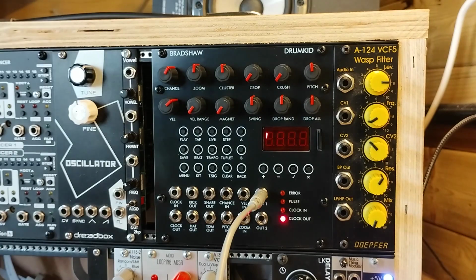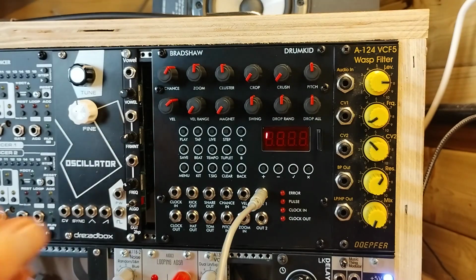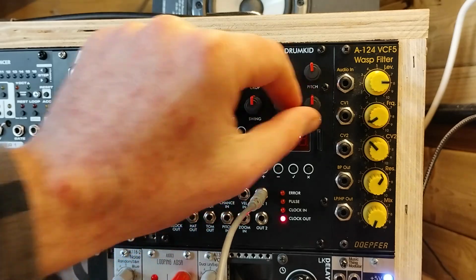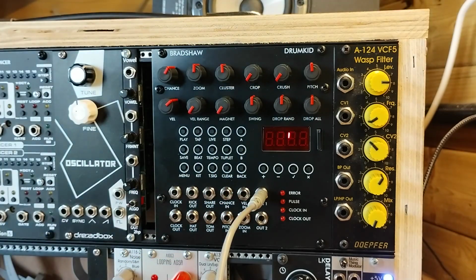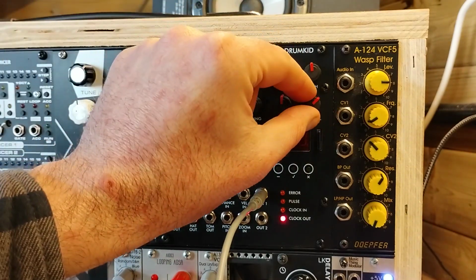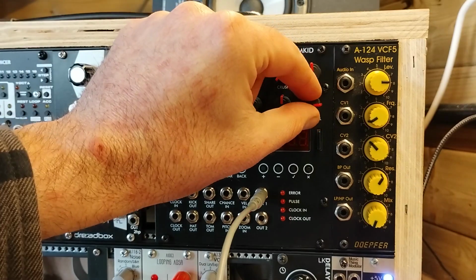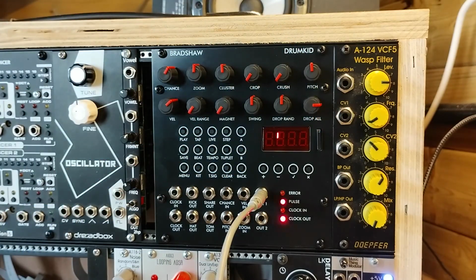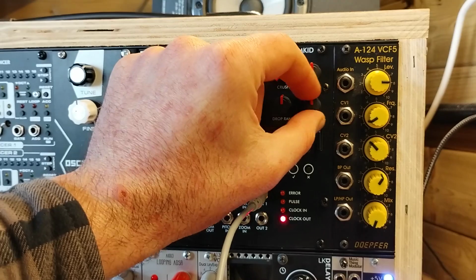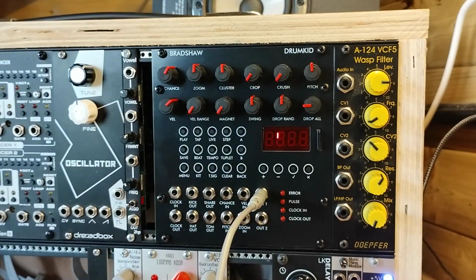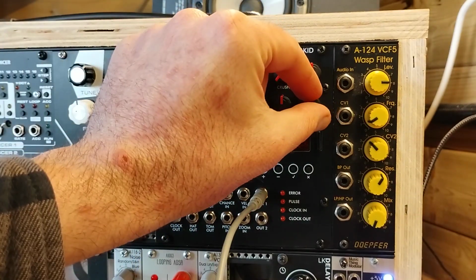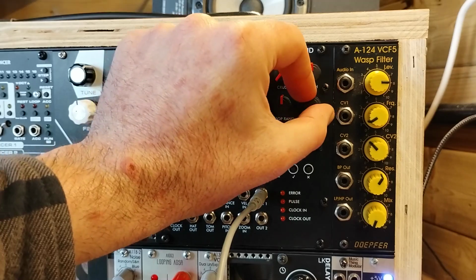And then there's some useful performance controls here. So you have these two drop controls. What they do is drop certain elements of the beat, so you can take it down to just hi-hats or nothing at all, or if you turn it the other way it goes down to just kicks or nothing at all.